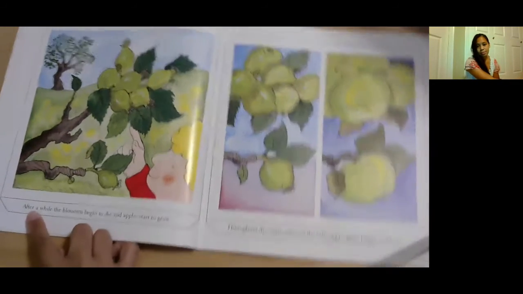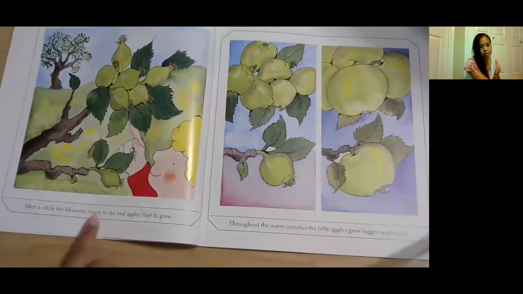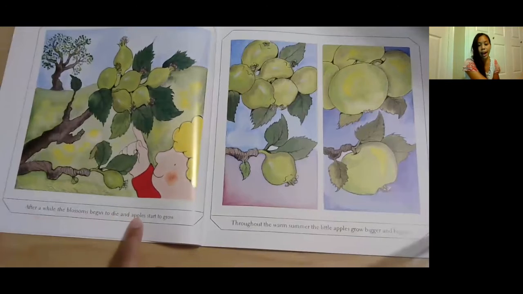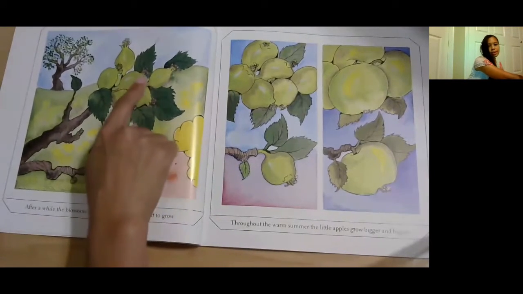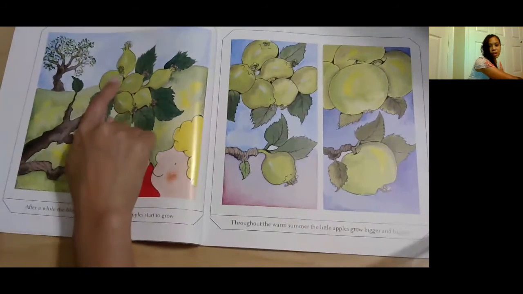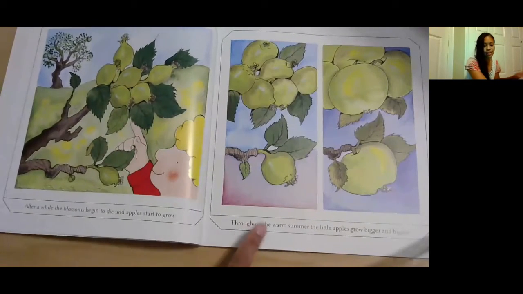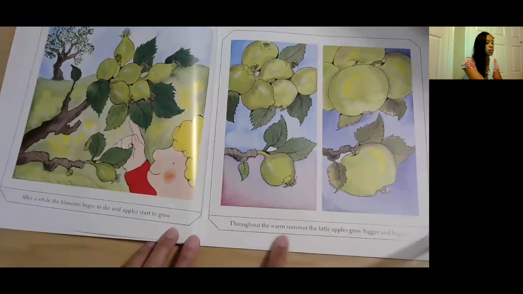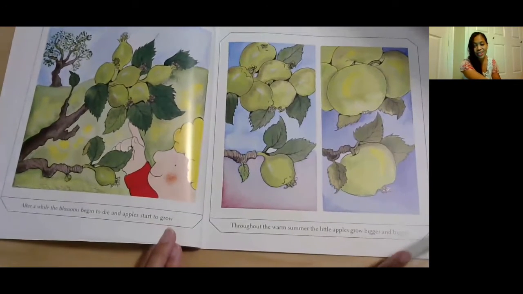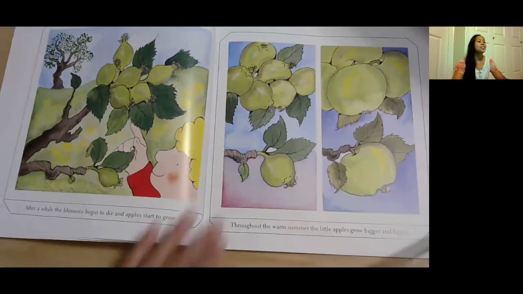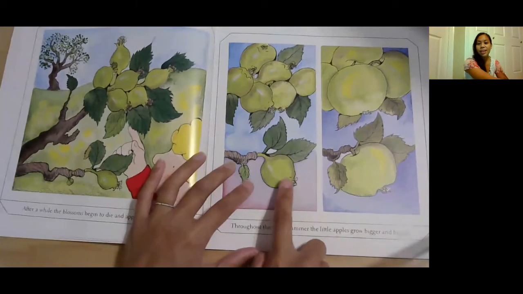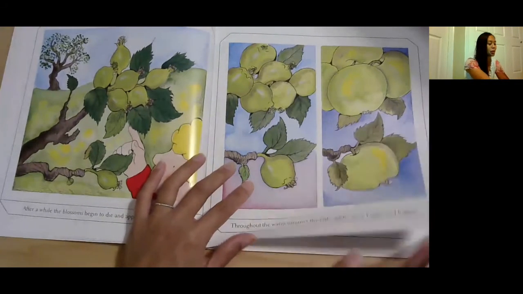After a while, the blossoms begin to die and the apples start to grow. See that? The flowers kind of turn a brown color. But look, the fruit is growing. Isn't that wonderful? Throughout the warm summer, the little apples grow bigger and bigger. Does anybody have an apple tree in their house? I do. I have an apple tree. If you look at the apples during the summertime, they grow bigger and bigger.